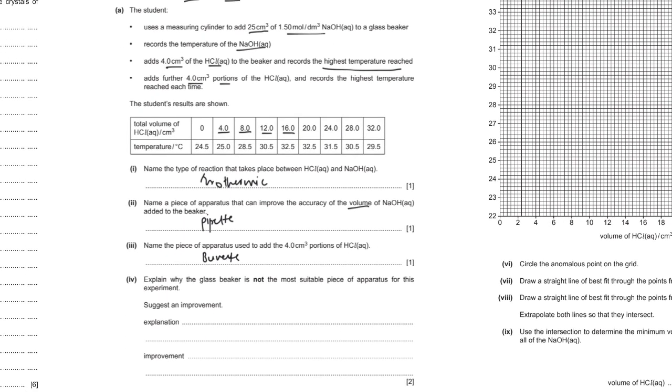Explain why the glass beaker is not the most suitable piece of apparatus for this experiment. Since you're recording the temperature, it's best that heat is not lost in this reaction.